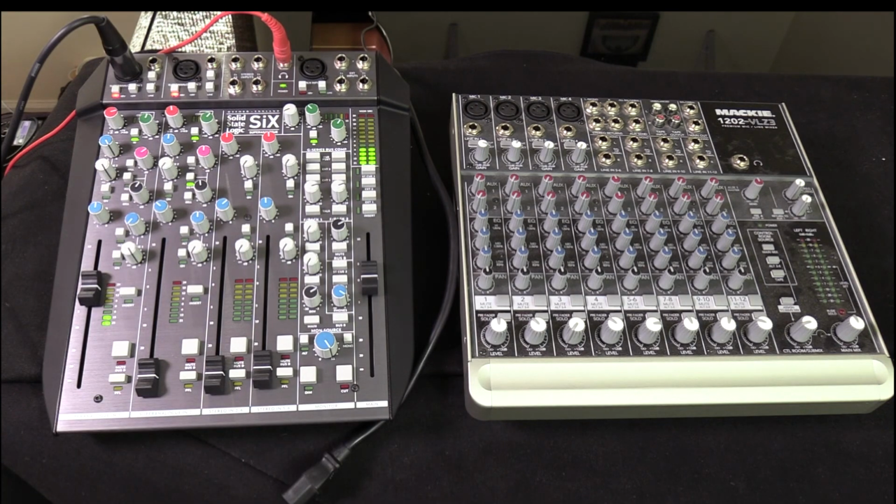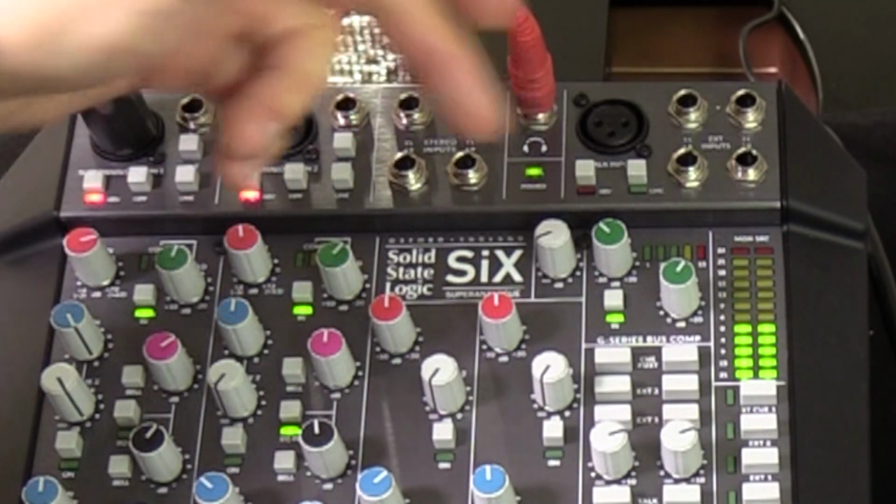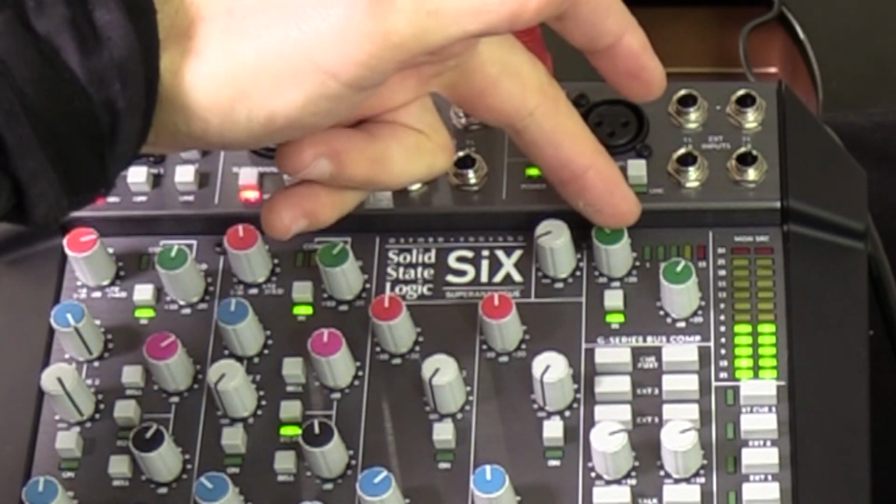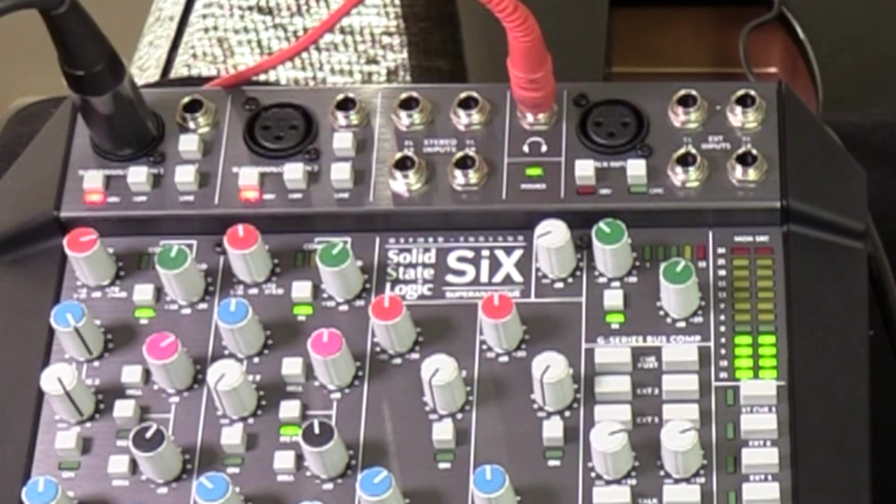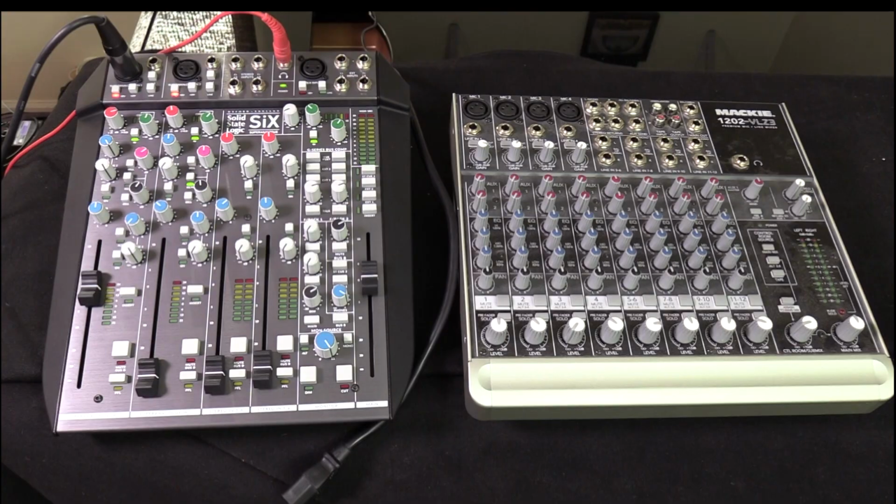On the other hand, right now you're also hearing me through the G-Series stereo bus compressor. By engaging this, I'm getting much closer to a sound level that is always right at unity, right at 0 dB. Whether I'm speaking to you in a more normal voice, or if I were going to get more excited and talk louder or do anything like that, it's not going to let me get too loud.